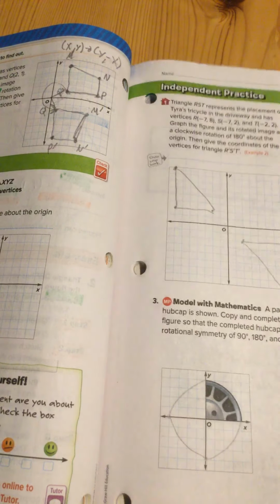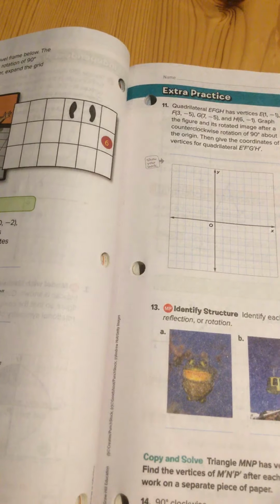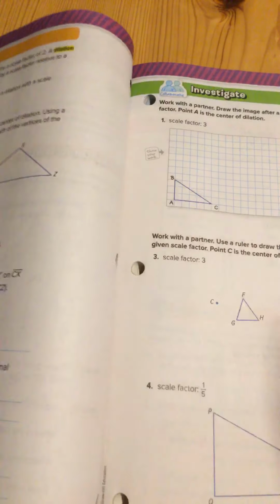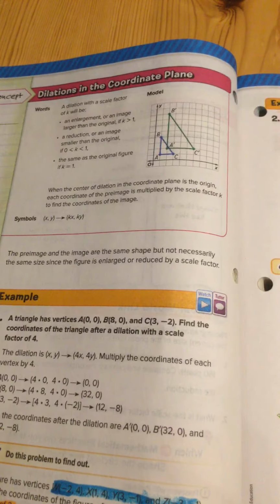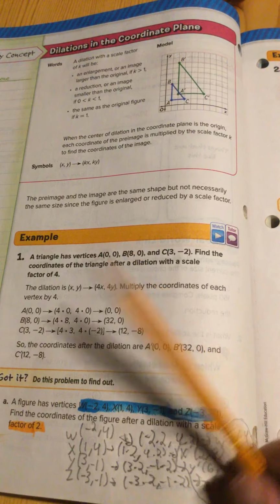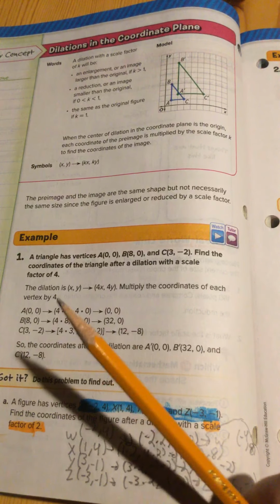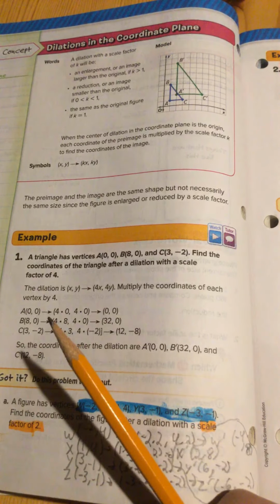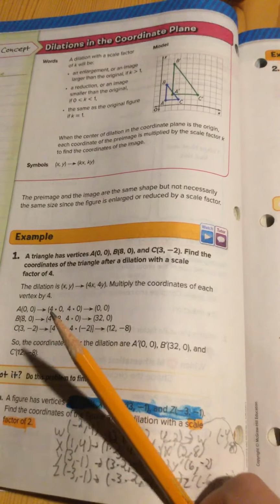Dilations. I kind of like dilations. Dilations are pretty cool. They're not terrible. For dilations, all we have to do is find our scale factor and multiply that by our values. So whatever x is for my points, multiply that by the scale factor. Whatever y is, multiply that by the scale factor.